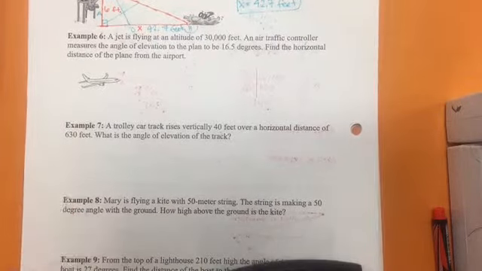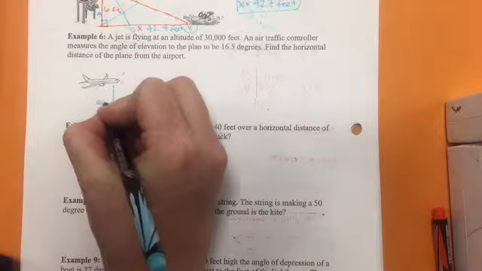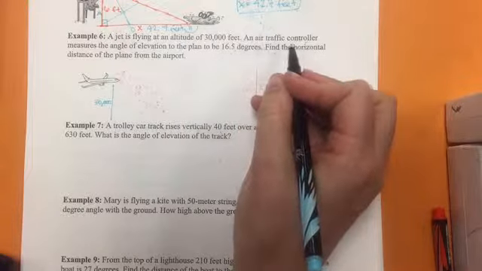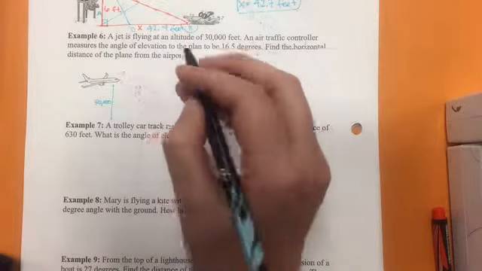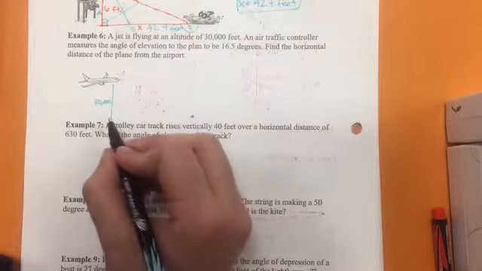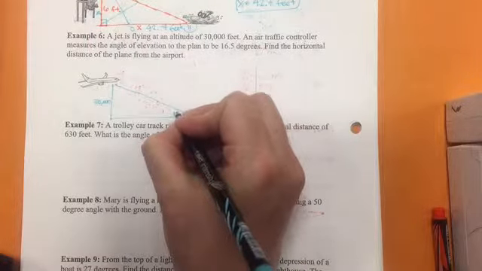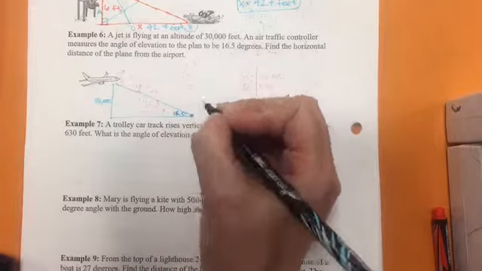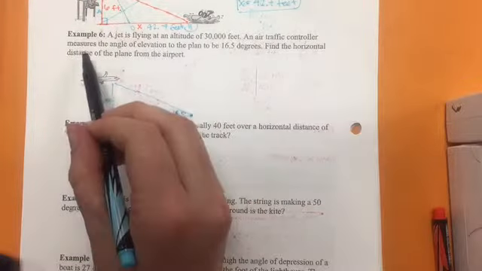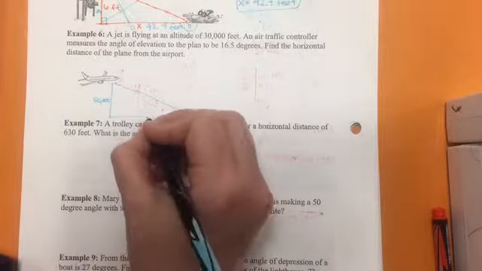Example 6. A jet is flying at an altitude of 30,000 feet. That's how high they are. An air traffic controller measures the angle of elevation. So let's say this is the traffic control down here, because they're on the ground. An angle of elevation means that from their line of sight, this is going to be looking up at the plane at an elevation of 16.5 degrees. Find the horizontal distance of the plane from the airport. Horizontal distance.